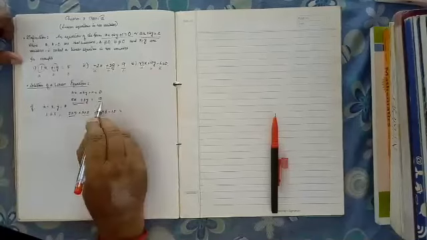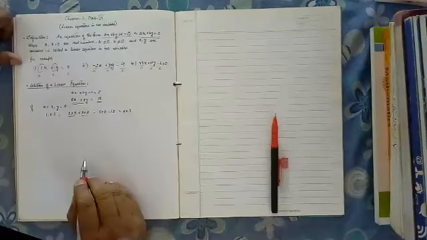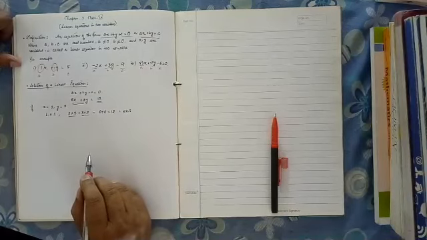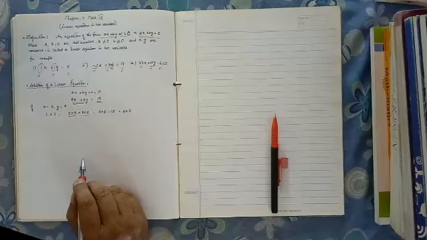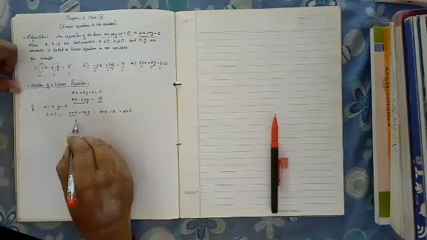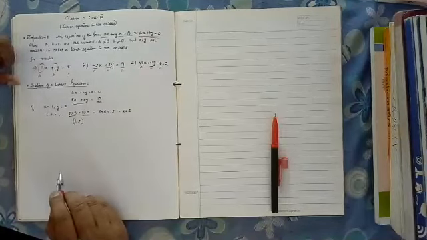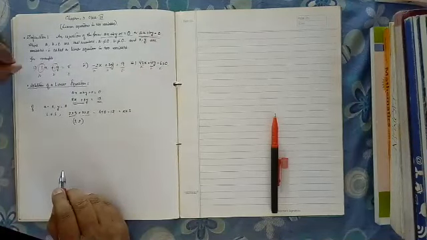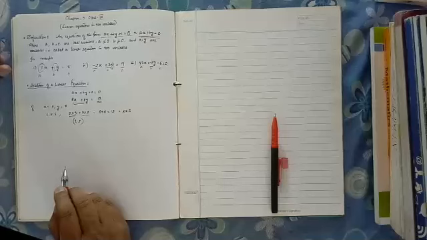Now 12 is the right hand side. So what we have seen is that the values x is equal to 3 and y is equal to 2, this pair of values, that is (3, 2), is called a solution of the equation 2x plus 3y is equal to 12.